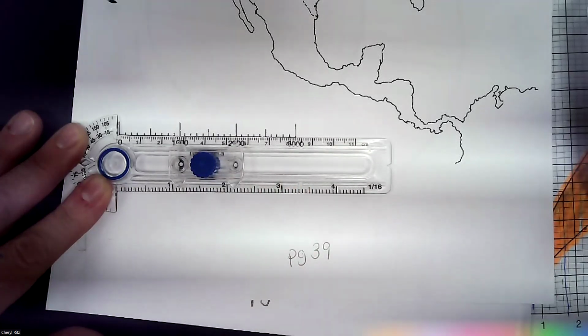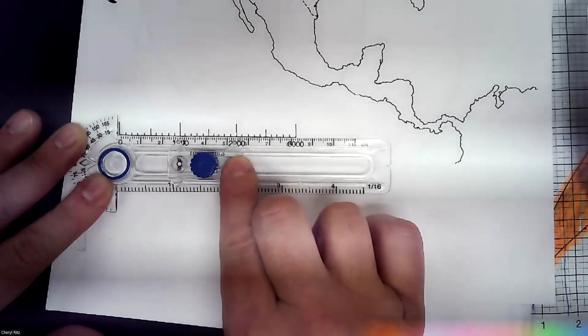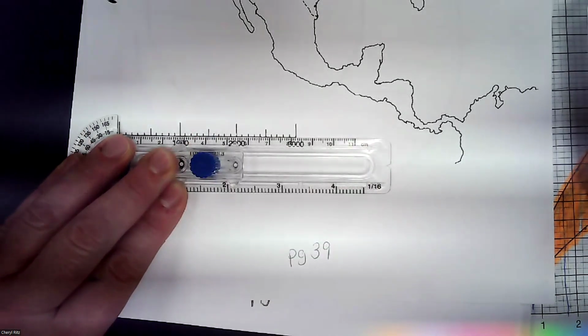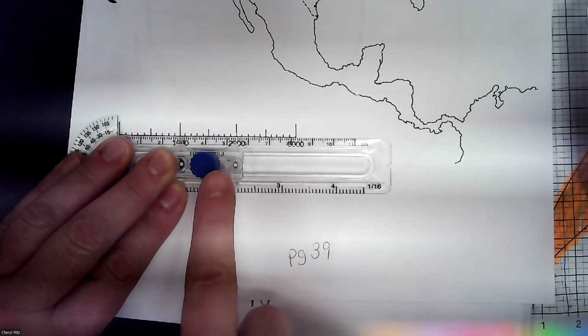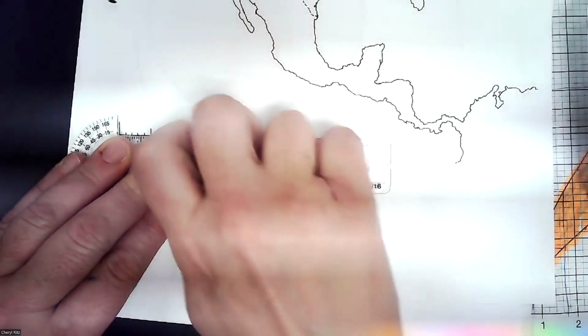Which one you line up, that's up to you. So for 2,000, you could either use the bigger one or the smaller one. It doesn't matter which one. So then you kind of got to figure out how to, 3 hands would work perfect for this, but you got to figure out how not to move your compass and leave the slidey thing exactly there while you turn your compass.